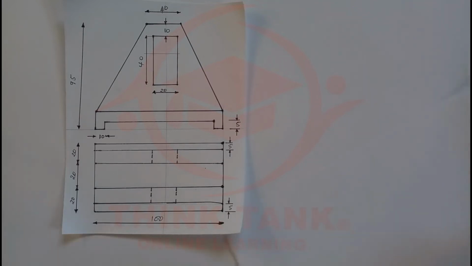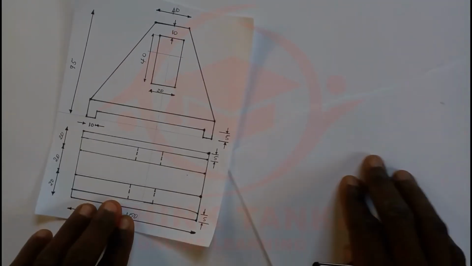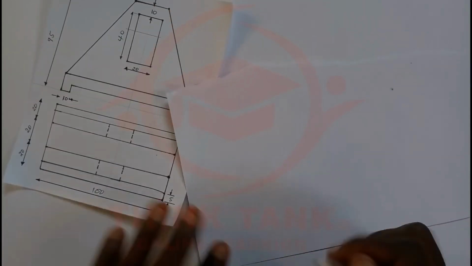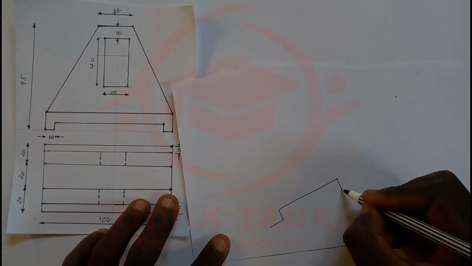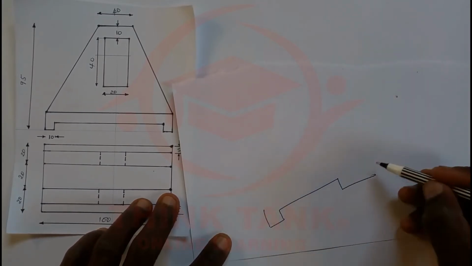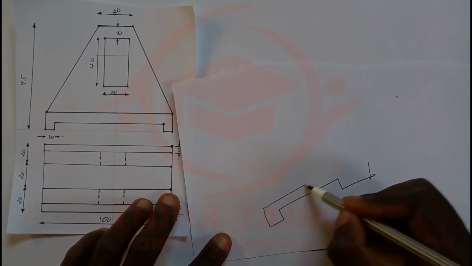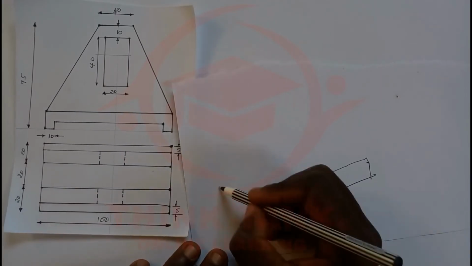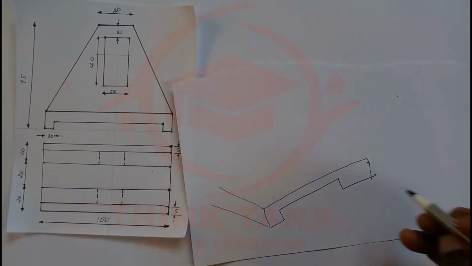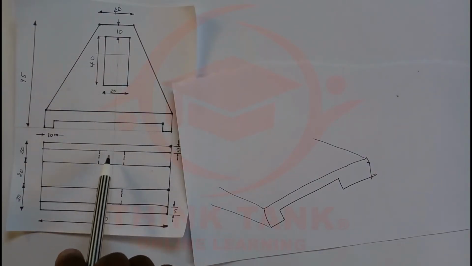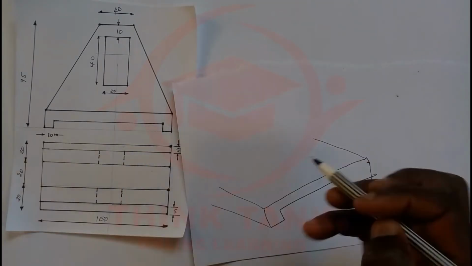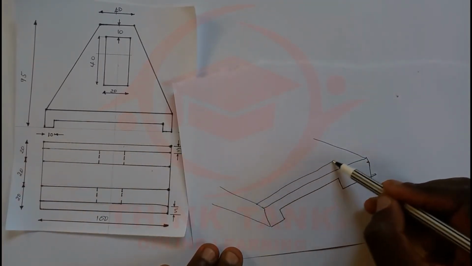In this case, I'm using the front view. I think the front view will be good. From the front view, as you can see, we have something like this. I'm trying to put it in 3D. From the top view, now we have this through wall. As you can see, it is after some distance here. So there's a distance which I'm going to put.